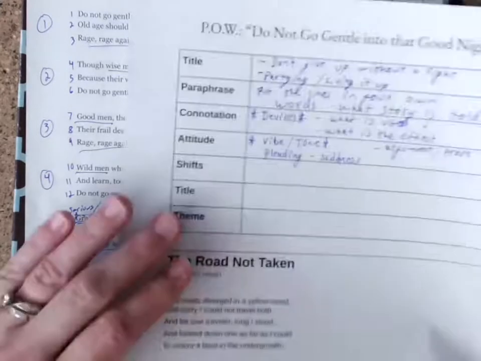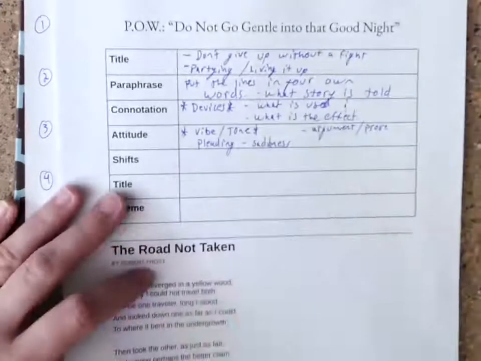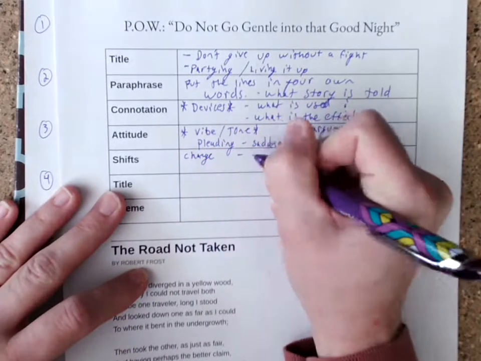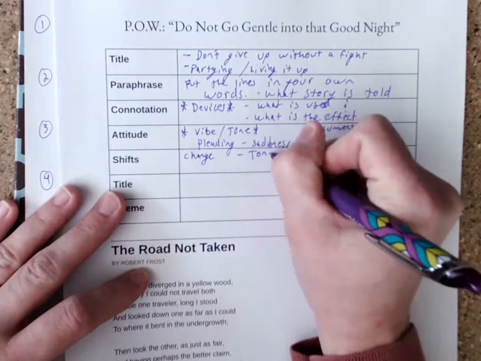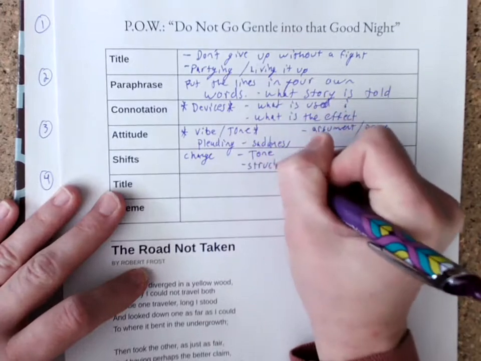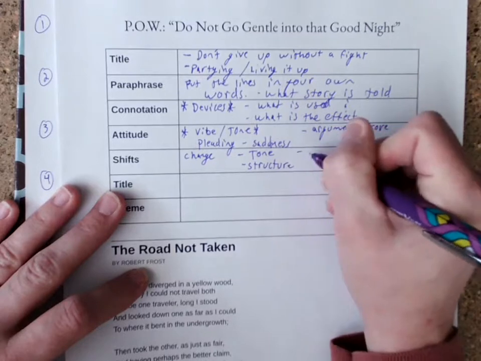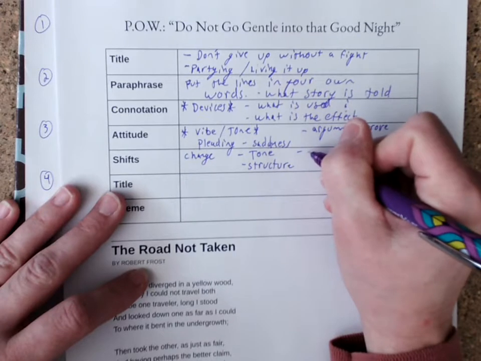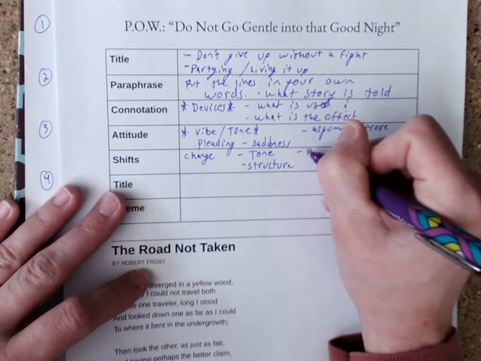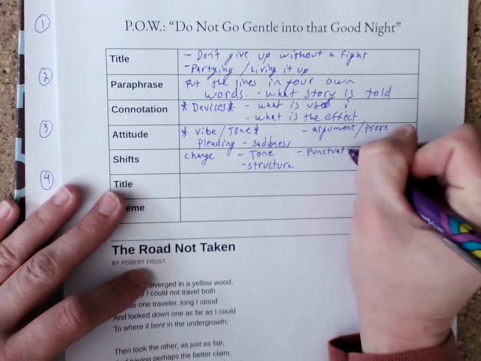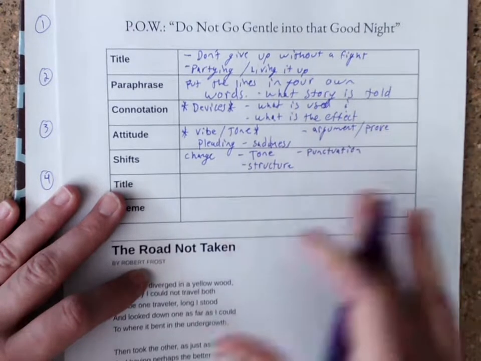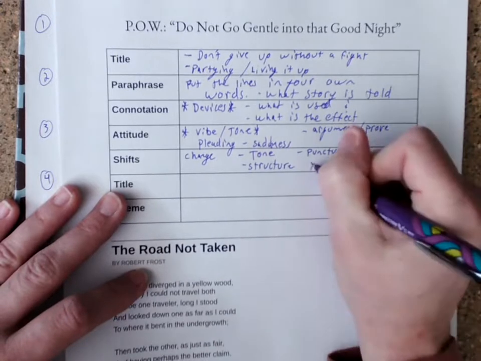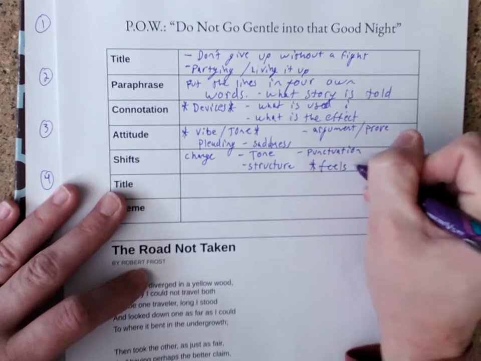Okay. Now, shifts is where you get a change. Shifts can be in tone, they can be in structure, they can be in any mood or vibe, but sometimes you can see them with punctuation marks. That doesn't mean that all punctuation marks are a shift. You will notice when it feels different, when it feels very different from the rest.